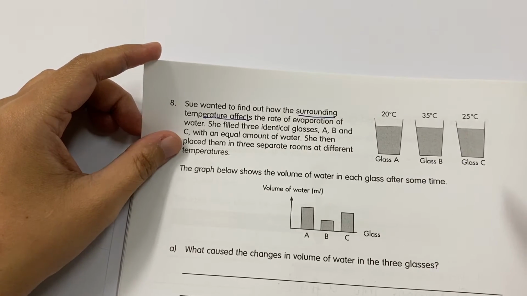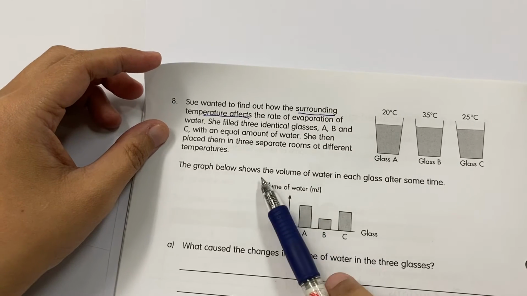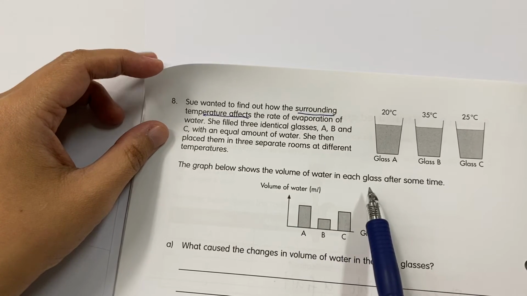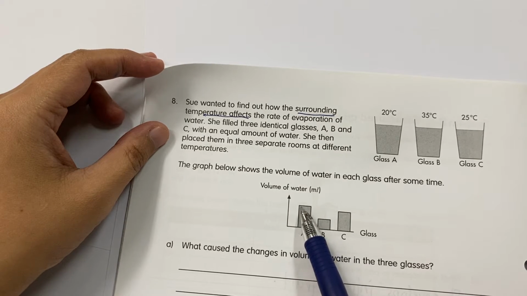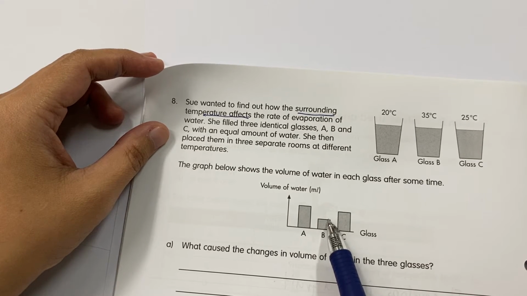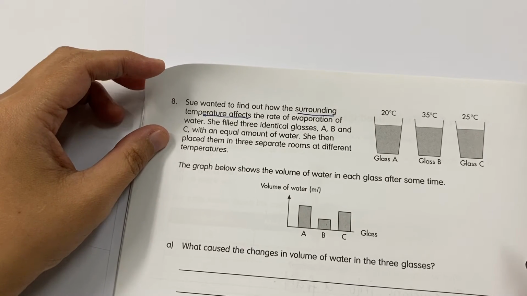Okay, she then placed them into 3 separate rooms at different temperatures. Then as you can see from the graph, it shows the volume of water in each glass after some time. So A, this is the amount of water left. B and C. What causes the changes in volume of water in the 3 glasses?